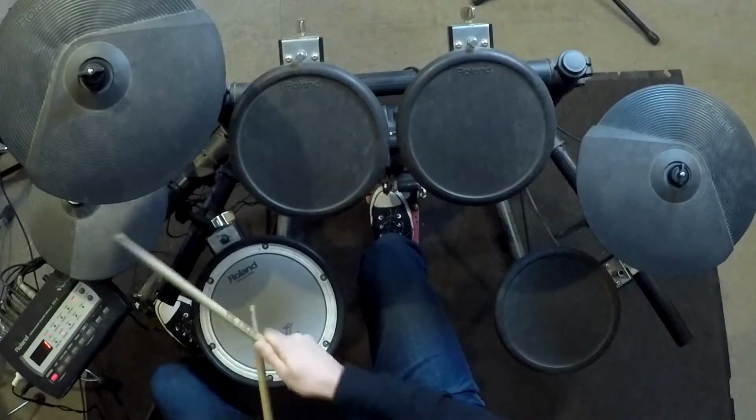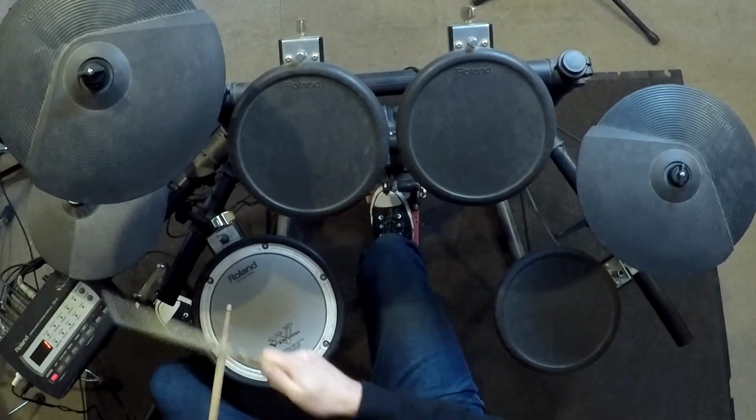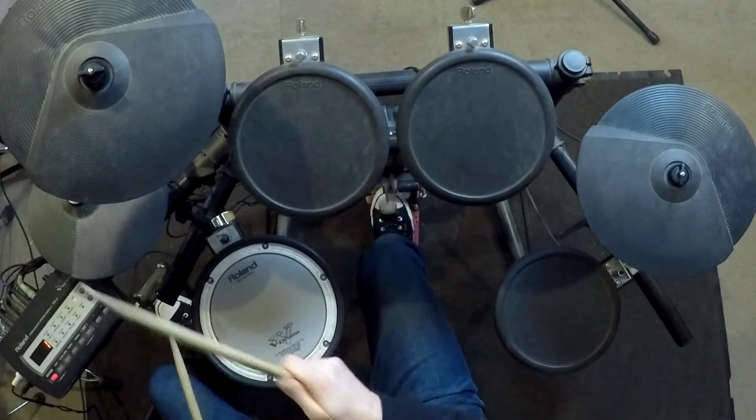For example, instead of playing the hi-hat, we can play the ride cymbal. Or we can play the hi-hat, but we can lift up our left foot to open the hi-hat. And you can see that creates this big rock sound.